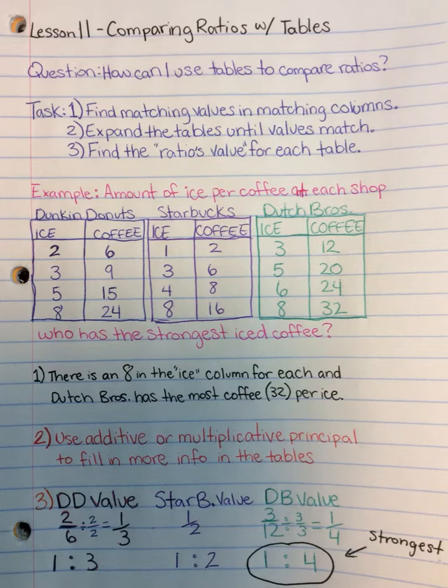We can talk a little bit about exactly what it means to expand the tables later. And lastly, what we'll learn how to do most of the time in the future, but we're getting a little teaser or taste of it right now, is how to find the ratio's value for each table.